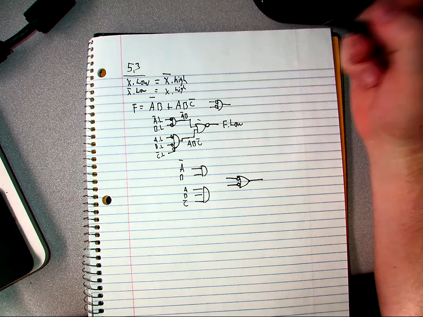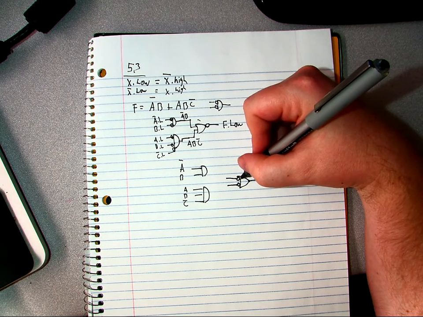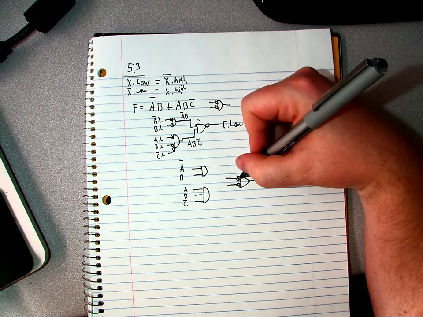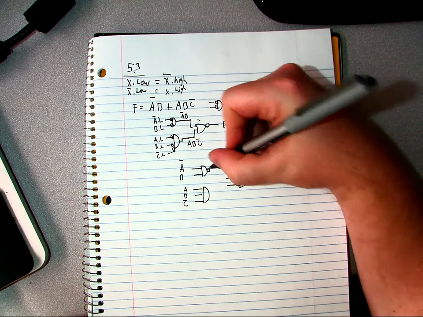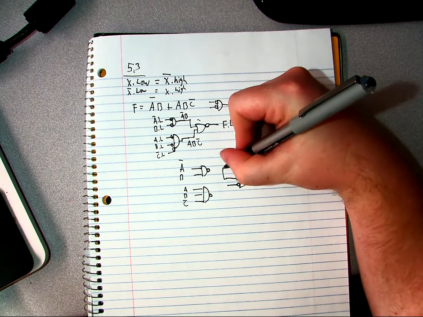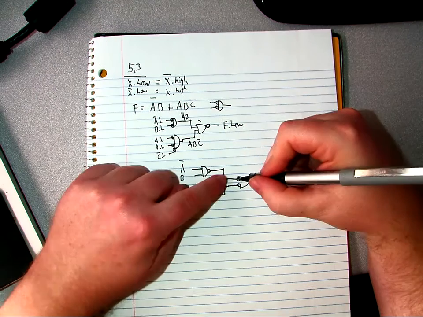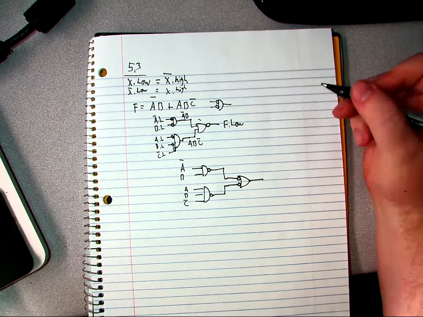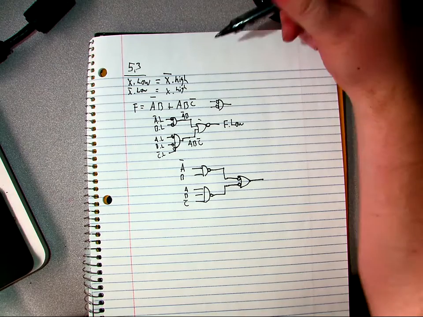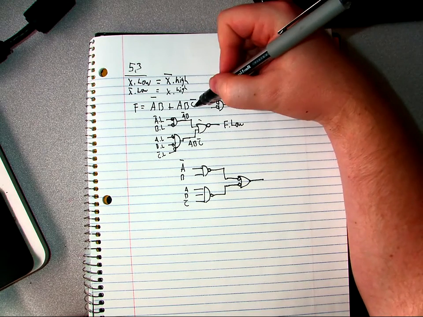But to connect these up, I've added bubbles here, and that's problematic because I've changed the expression. But I can undo an inversion by pushing a bubble to each of these. That's why I say bubble pushing. So I basically take a bubble here and a bubble here, and then I just push it down the line until it runs into a gate. Now you'll notice if you have this type of term, we call this the sum of products, because I have a product, and I sum them together.